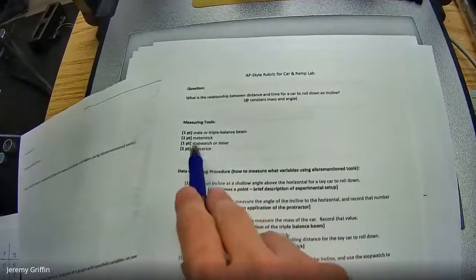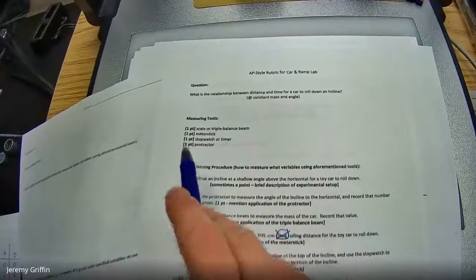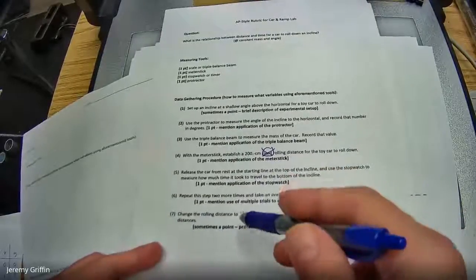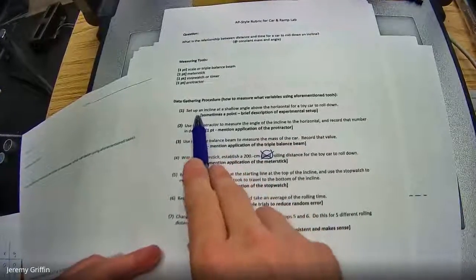So: scalar, triple beam balance, meter stick, stopwatch, protractor. Give yourself a point for each of those. Then the data gathering procedure, so how to use these things.